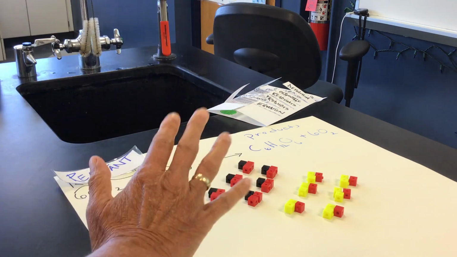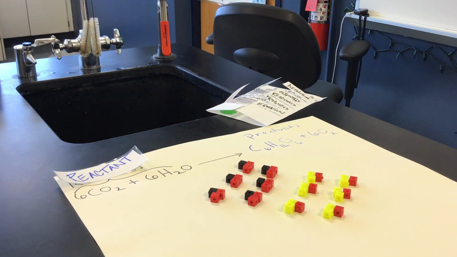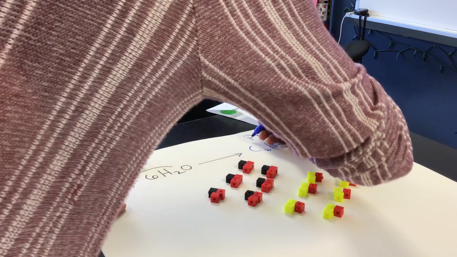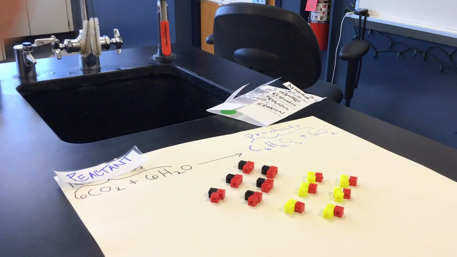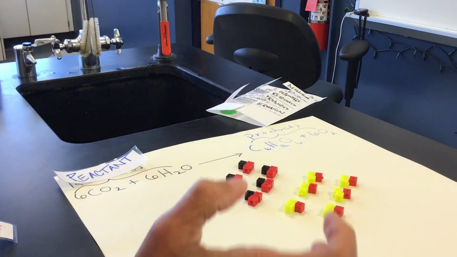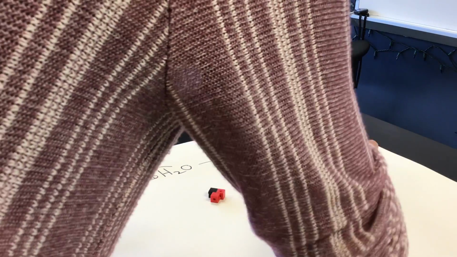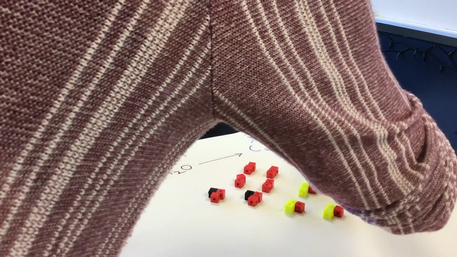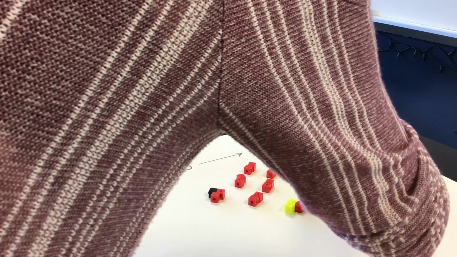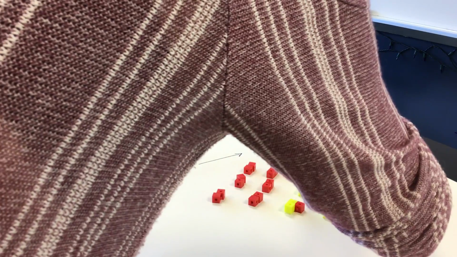Okay, so we're going to need to take these molecules, these atoms, and rearrange them and make the products of photosynthesis. We might as well start with C6H12O6. So C6, it's going to be the 6 carbon. Again, carbon was represented by black. So I'm going to take those. It's one molecule, so they all need to be connected together. I'm just going to line them up next to one another.